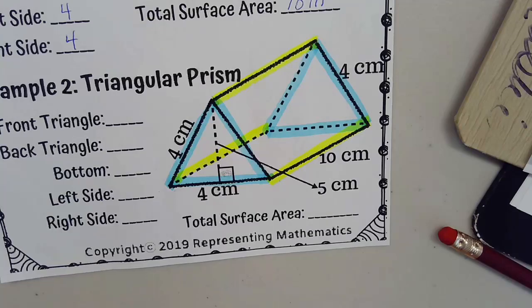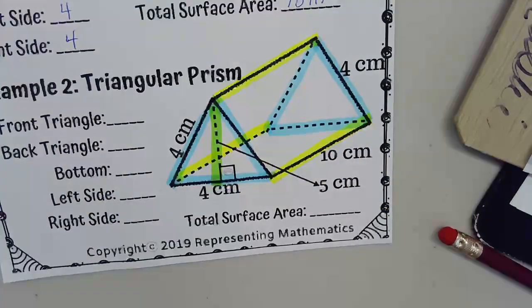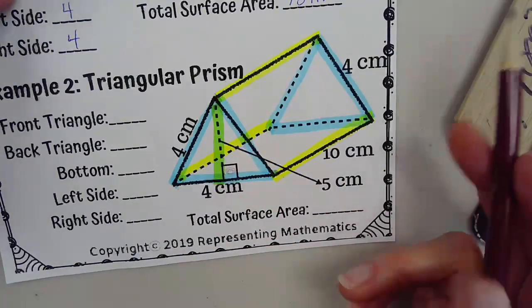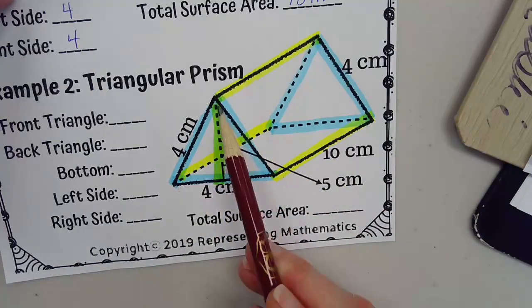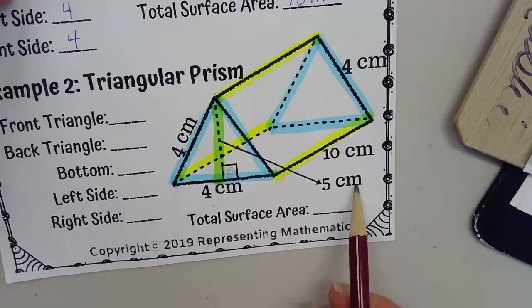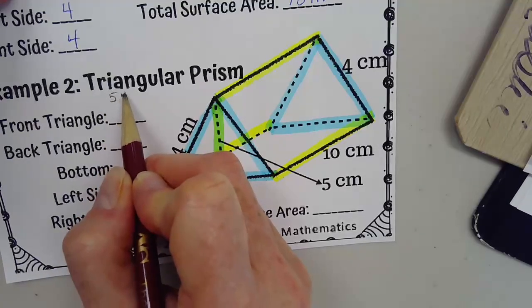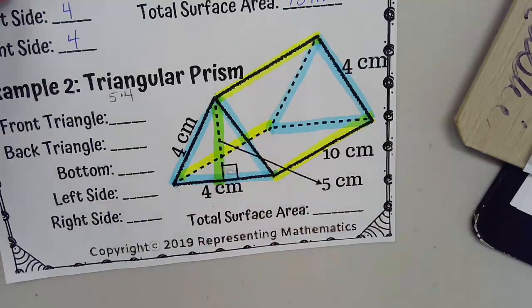The height. So this is the height. So how am I going to find the area of the triangle? What do I do with the base and the height, Lacey? Multiplying. Okay, so what is my base and height? 5 and 4. So 5 times 4, is that all I have to do?